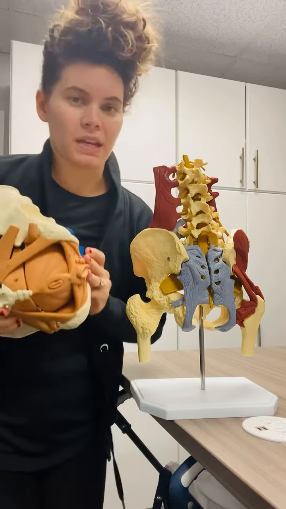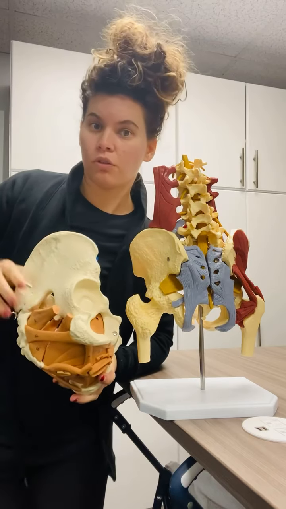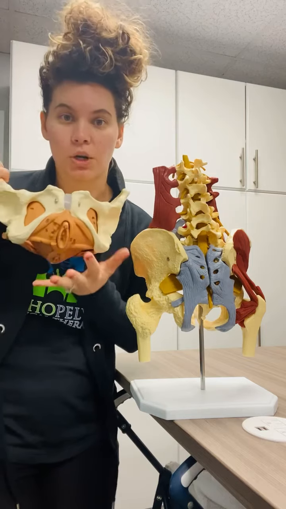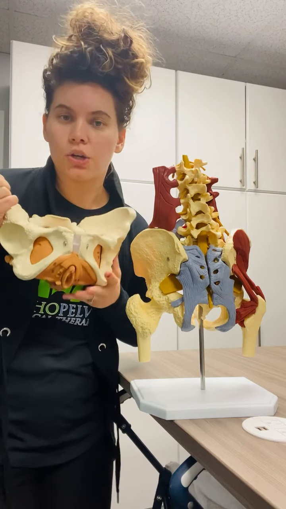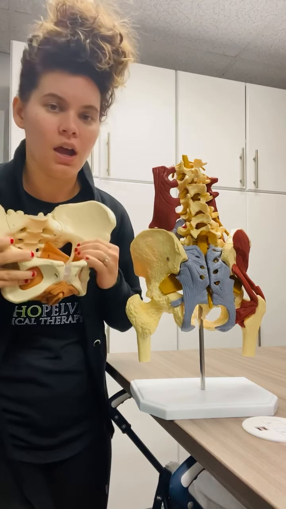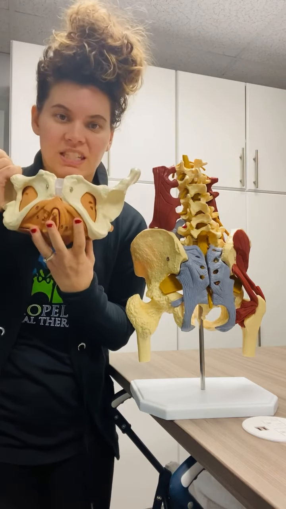So this is basically how the sphincters move. This is the sensation to the pelvic floor. So if you have burning in this area, it could potentially be a pudendal nerve issue. Not always, but it can be. So the pudendal nerve innervates this area.